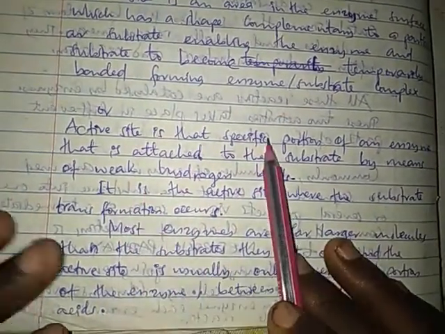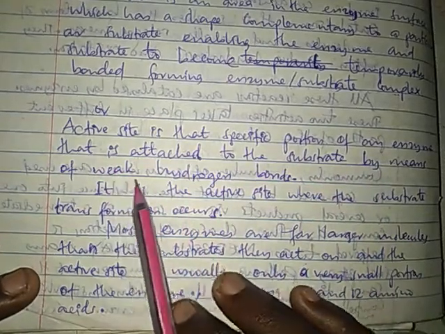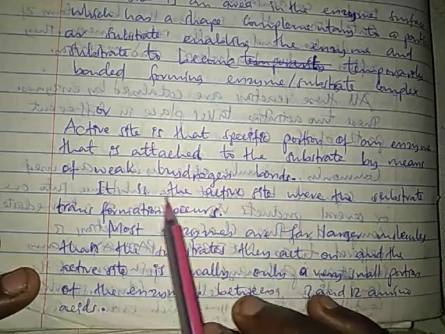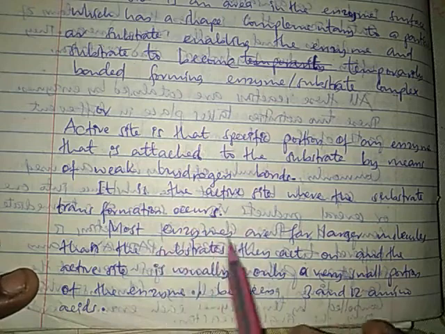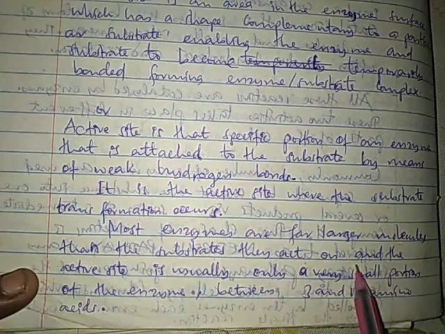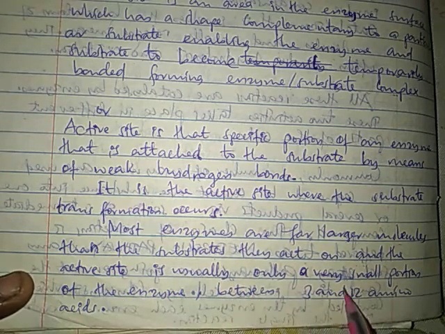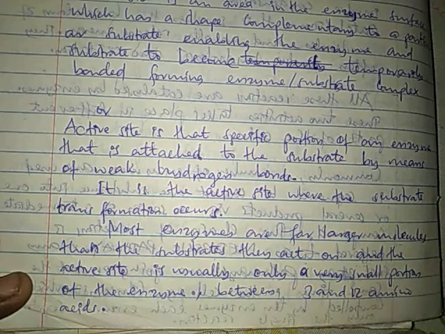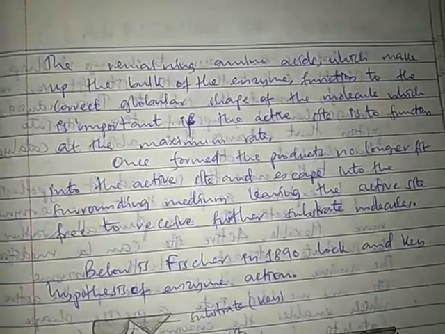The active site is that specific portion of an enzyme that is attached to a substrate by means of weak hydrogen bonds. It is the active site where the substrate transformation occurs. Most enzymes are far larger molecules than the substrate they act on, and the active site is usually only a very small portion of the enzyme, between 3 to 12 amino acids. Kwa hiyo enzymes zenyewe huwa ni very large molecule, lakini active site huwa ni kaeneo kadogo tu.